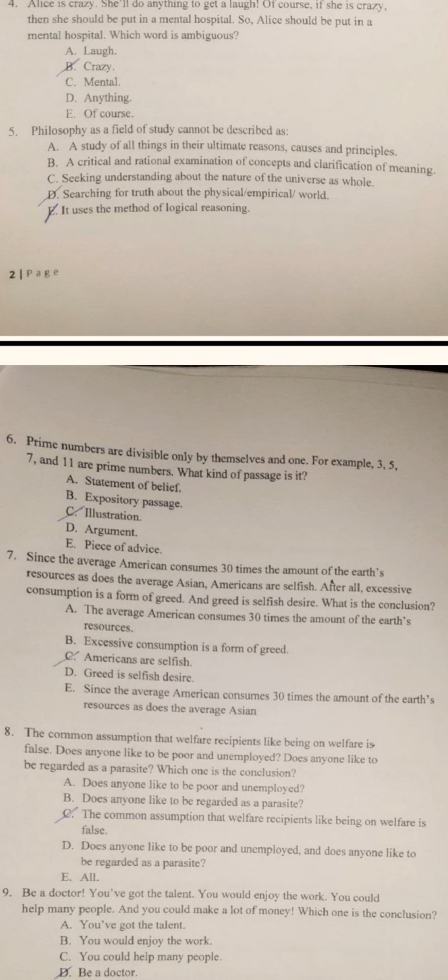Instead, philosophy seeks to critically examine and analyze fundamental concepts, principles, and assumptions, okay? So philosophy as a field of study cannot be described as a study of all things in their ultimate reasons, causes, and principles. So the correct answer is A.